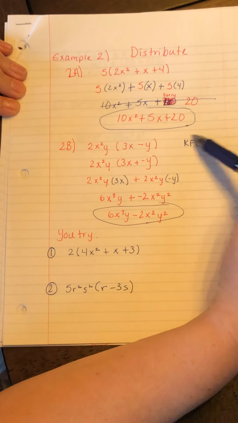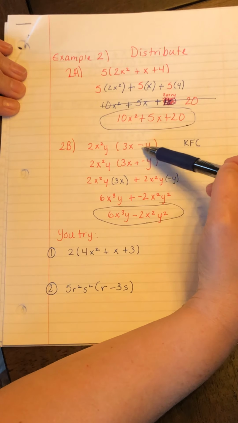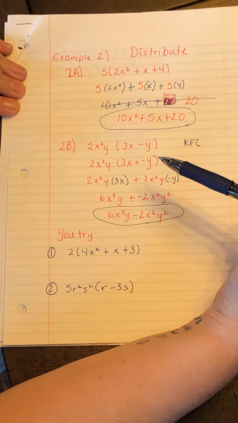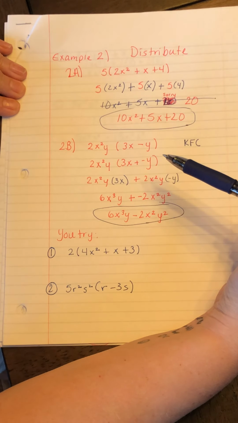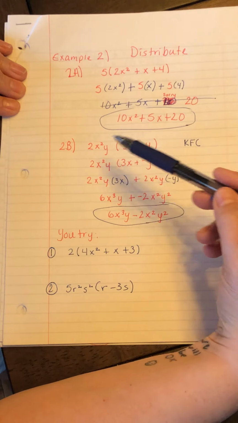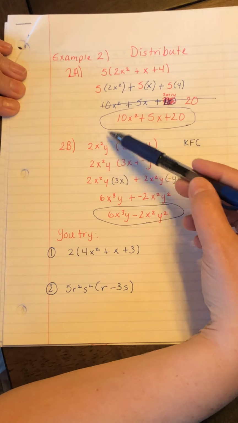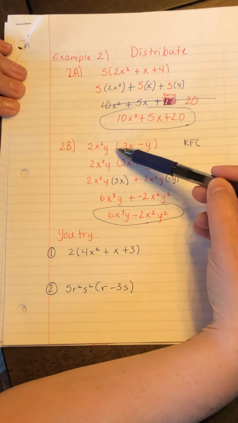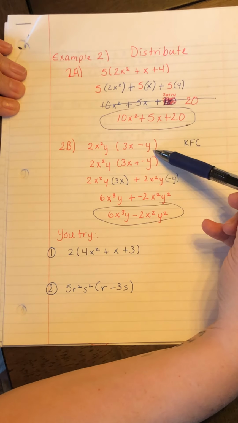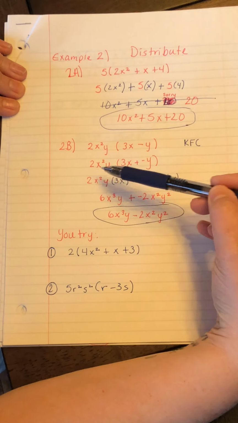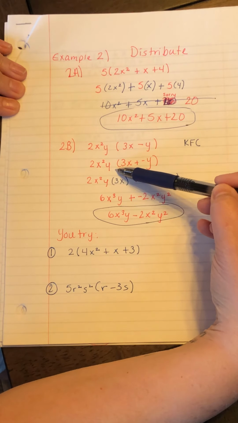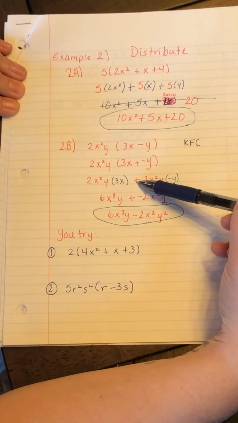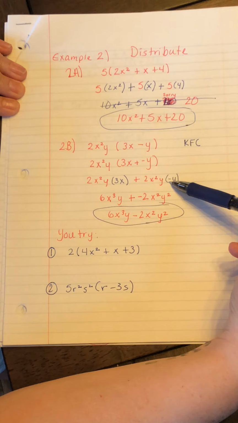And then here, don't forget KFC. If you're somebody who can remember this minus sign, you're getting good at that, then okay. But 90% of the time when students have a question, it's because they forgot a minus sign. So don't forget those. So this one is a little bit longer. It's a bigger monomial times a binomial. So I have 2x squared y times the quantity 3x minus y. So that means I get 2x squared y times 3x plus 2x squared y times a negative y.